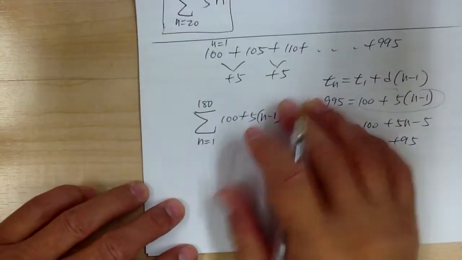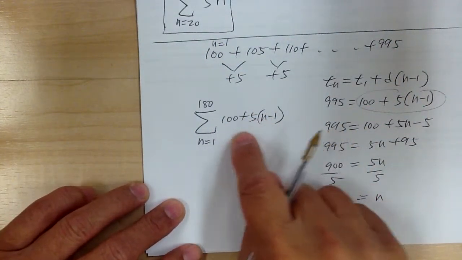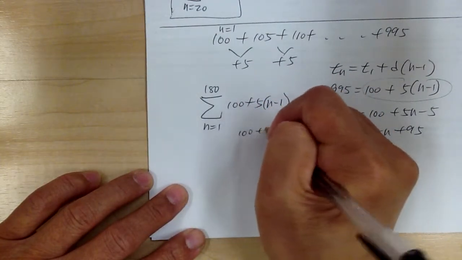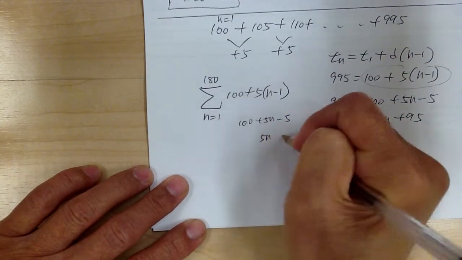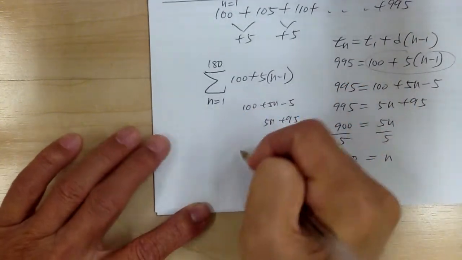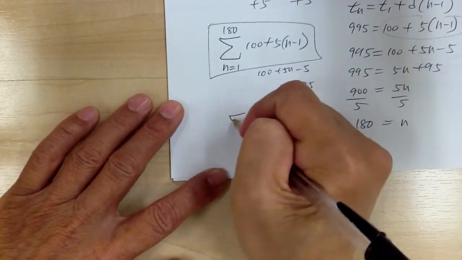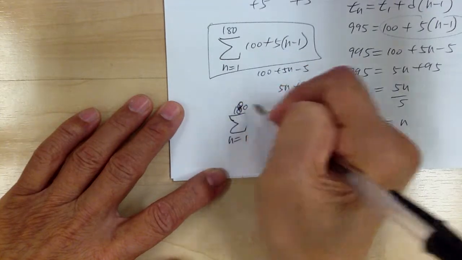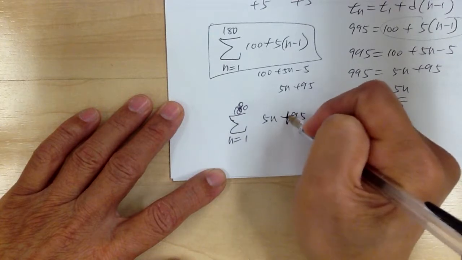Now notice they're basically shifts of each other. Now you can work this out if you want to. You can simplify that. So if you work it out, you get 100 plus 5n minus 5, which is 5n plus 95. So this is one option. Another option is if you simplify, you get 5n plus 95. Okay, so again, there are many different options.